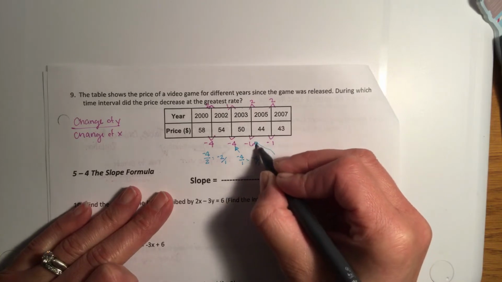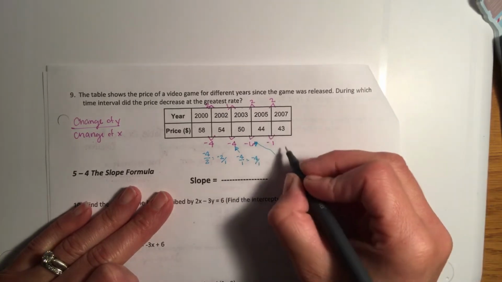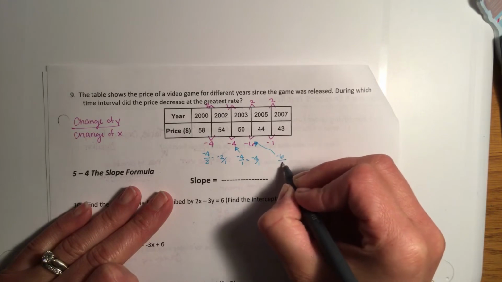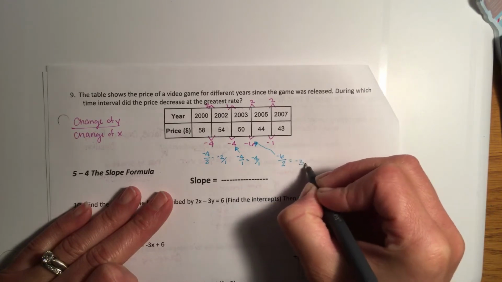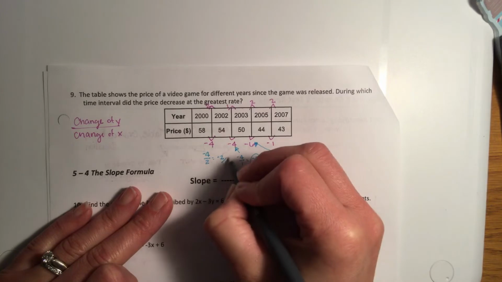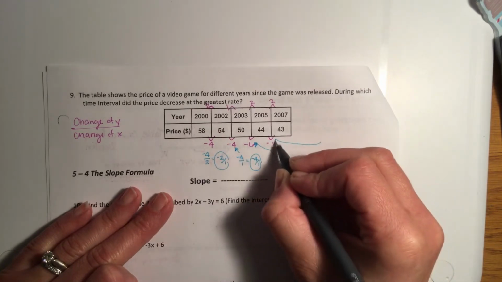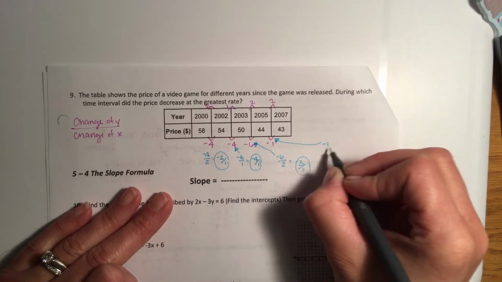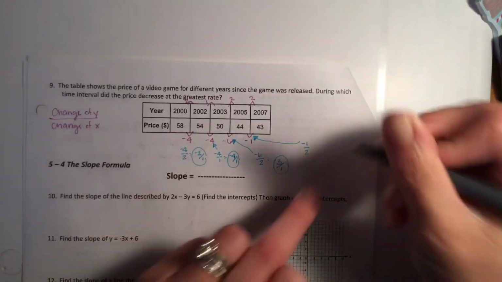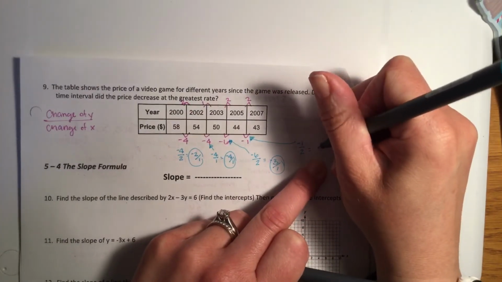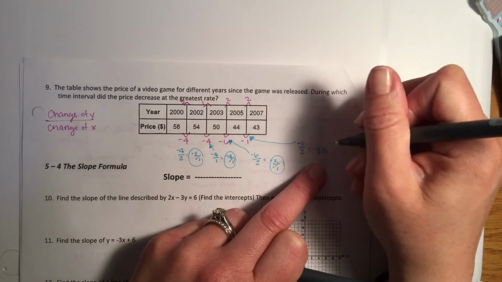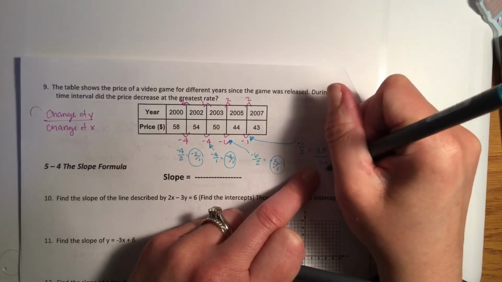Then from 2003 to 2005, it went down 6 over 2, so that reduces to negative 3 over 1. And then the last one, it was negative 1 over 2, which when you simplify that is 0.5, half a dollar in 1 year.